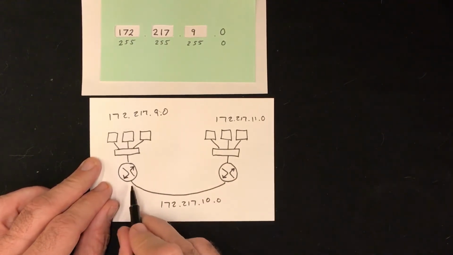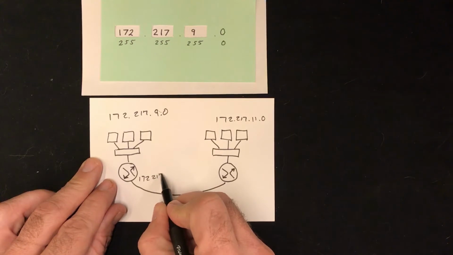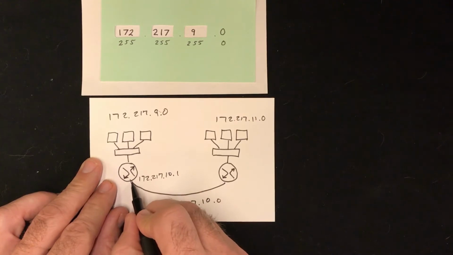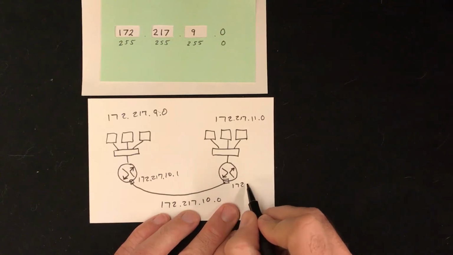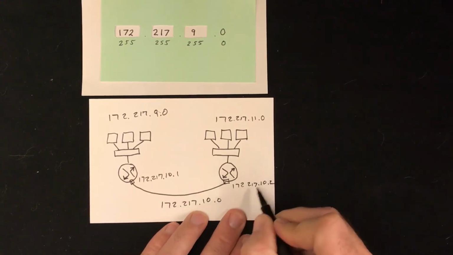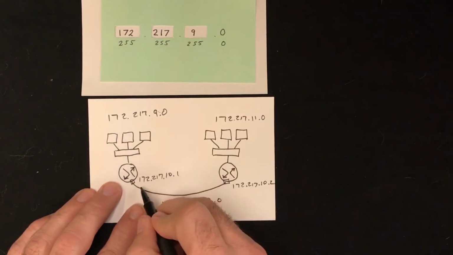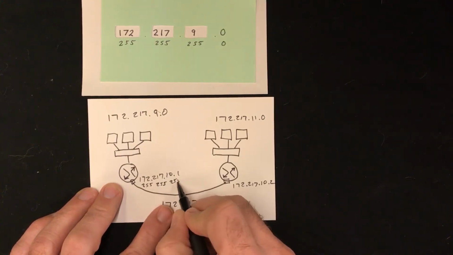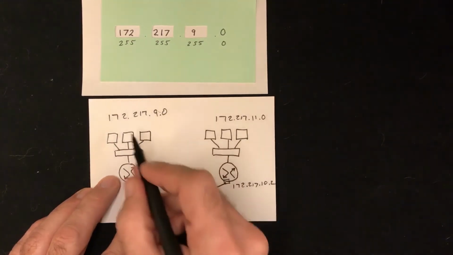So let me just give you an example. Let's do the connection between the routers here. 172.217.10.1 on this interface of the router, and then over here we'd put 172.217.10.2 for this interface. And we would be using the 255.255.255.0 subnet mask, and we'll use that mask on everything.